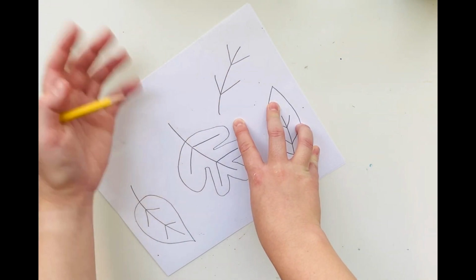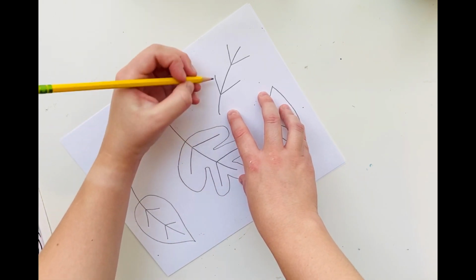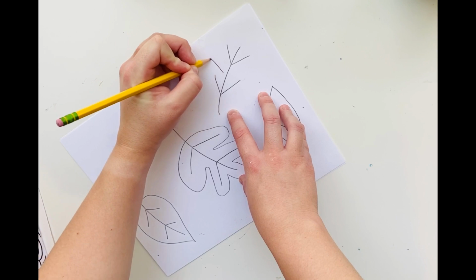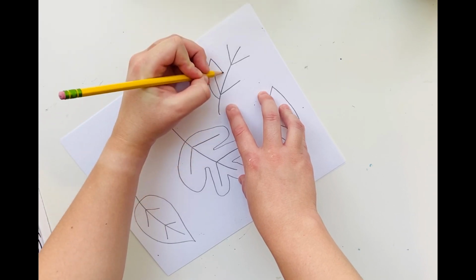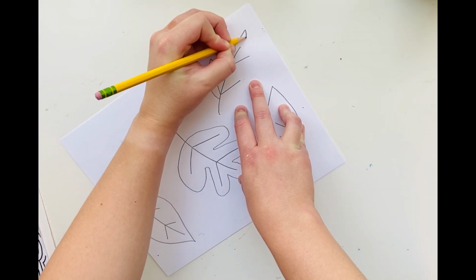I'm going to try to play around with different kinds of lines. Let's see what happens if I do kind of a sharp line. That's cool. I like that.